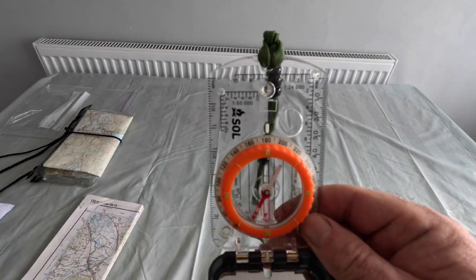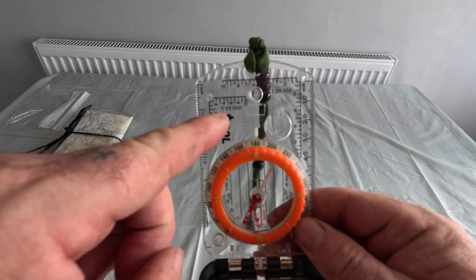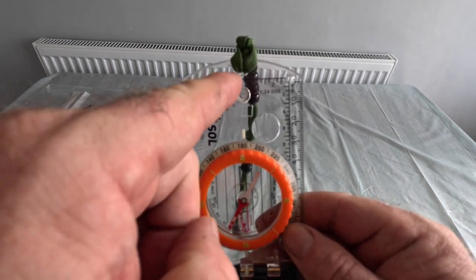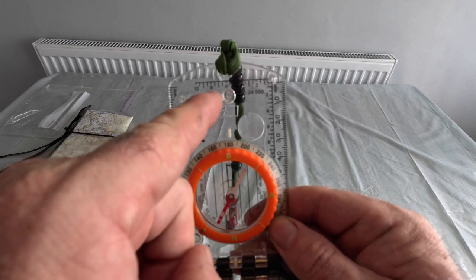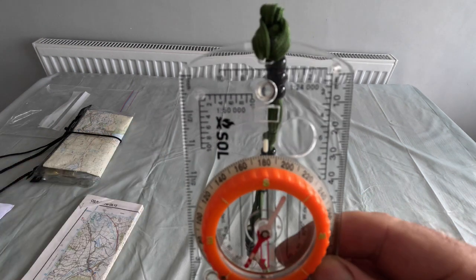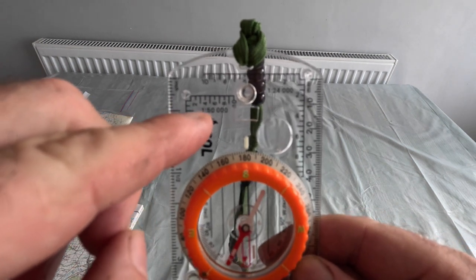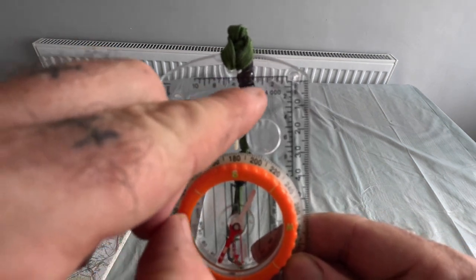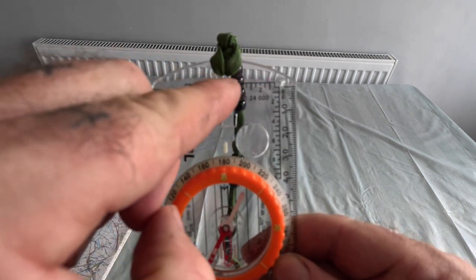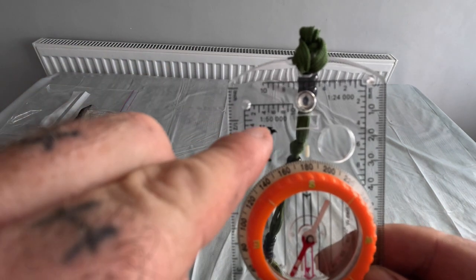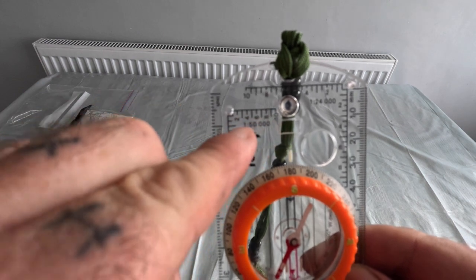An easy way of breaking down that smaller grid to go inside the square is to use your compass, and on your compass you'll have romers. There's romers on there, look. What you do is, depending on the map you've got, I've got one in 25,000, so I'll use that romer there. If you're using one in 50,000, you use that romer there.